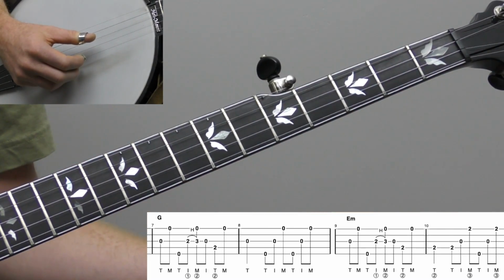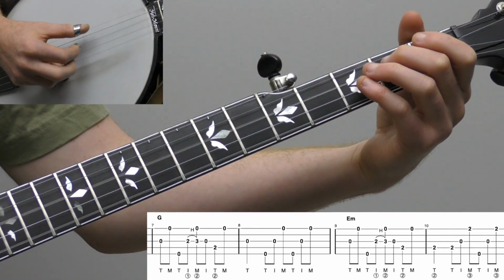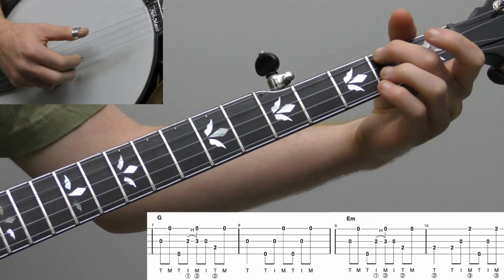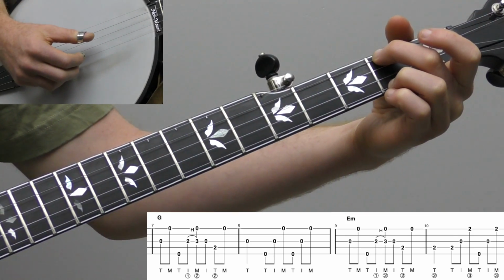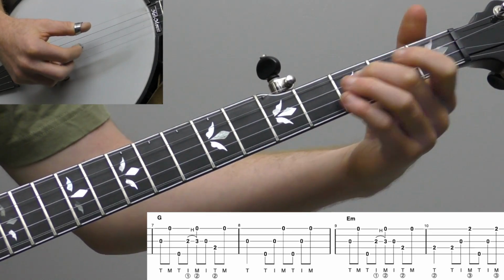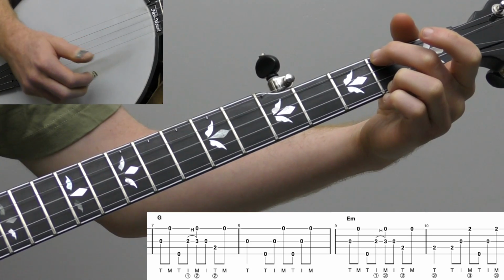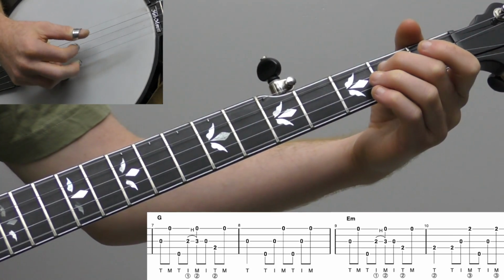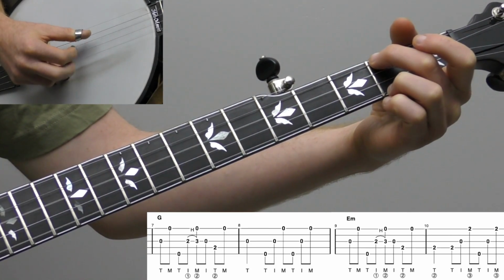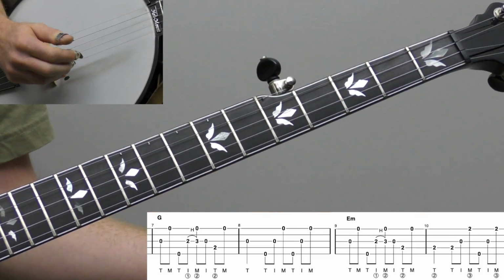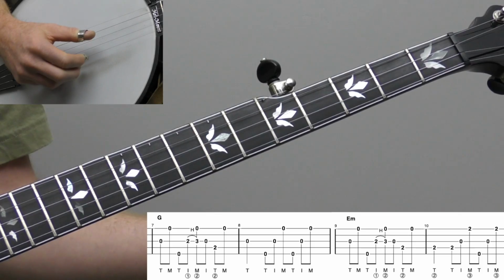So, for example, you could take that Scruggs lick and end there, and now it's going to sound like an E minor lick, right? And end there, and now it sounds like an E minor lick, right? So I'm just changing the ending note. I'm not even changing the starting note.